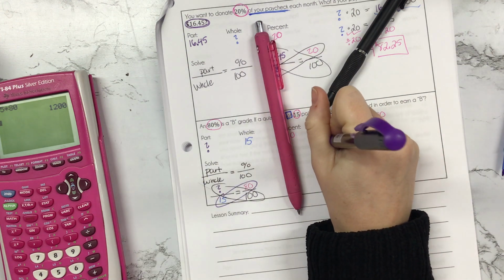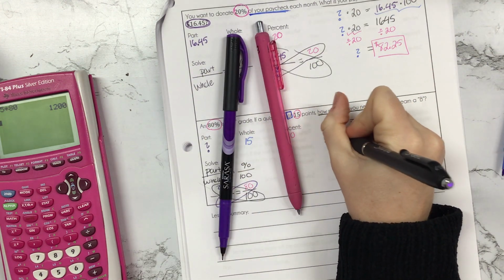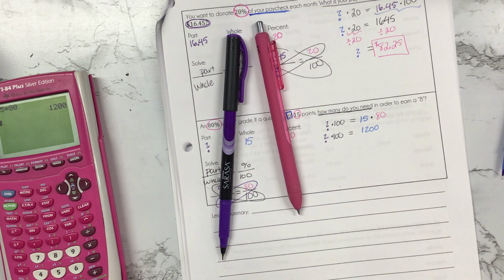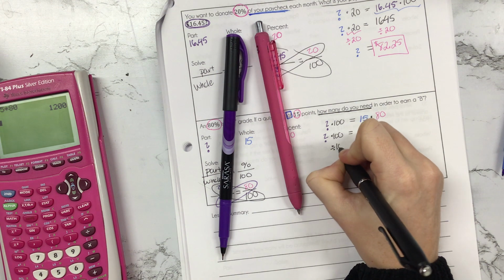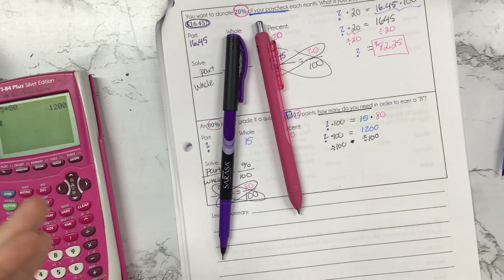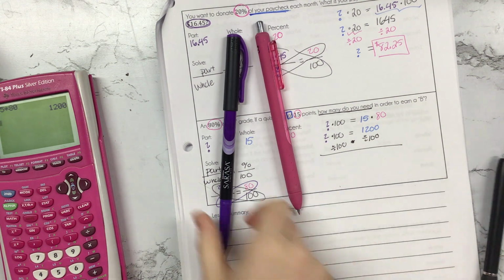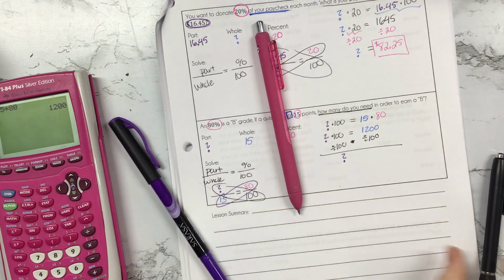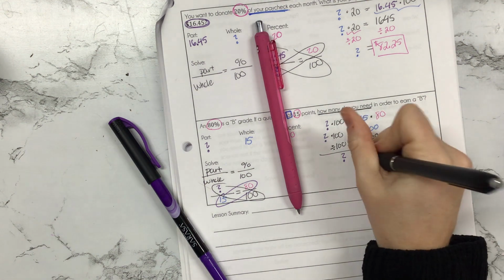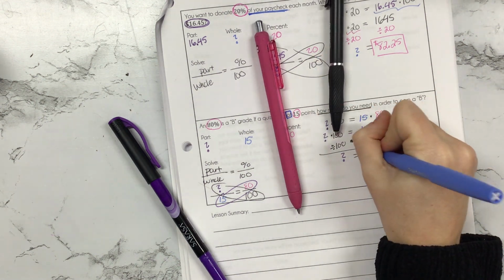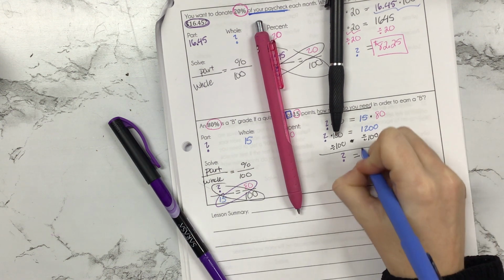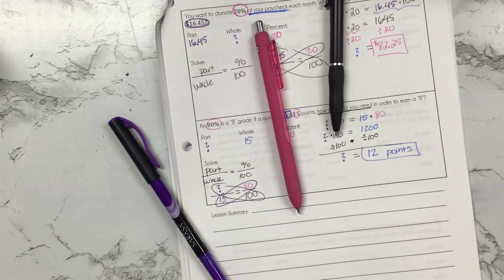On this side, we still got question mark times 100. So to get this by itself, I need to get rid of this times 100. I'm going to do the opposite, which is divide by 100. And I got to keep them balanced, so I got to do it on both sides. We got the question mark, the thing we don't know, is 12. So you need 12 out of 15 points to get a B.